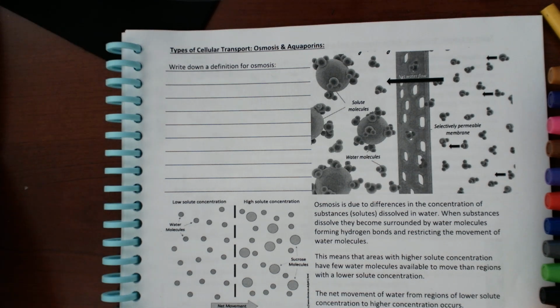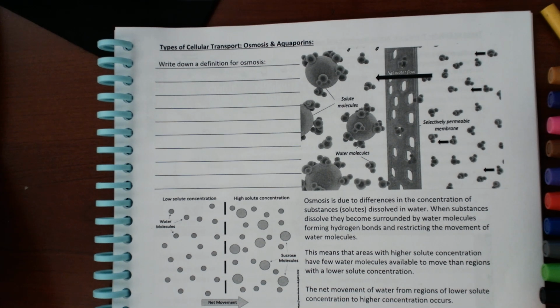Alrighty, so welcome back to B2.1, Membrane and Membrane Transport. We were finishing up talking about passive transport methods with osmosis.